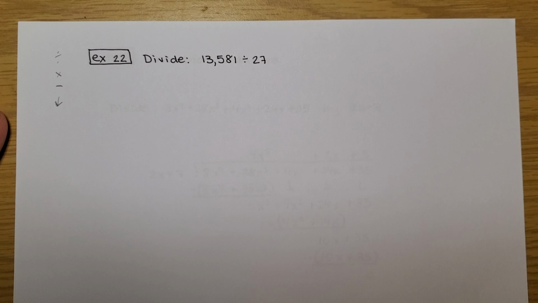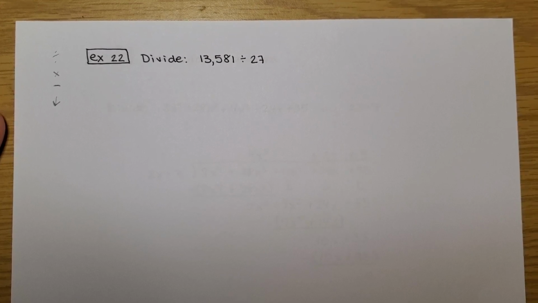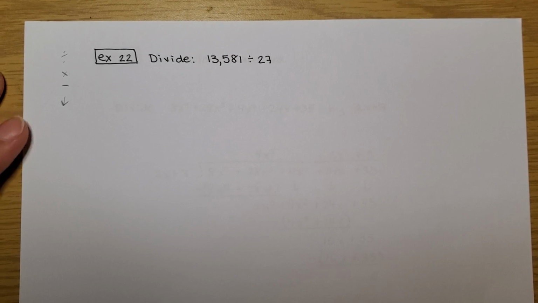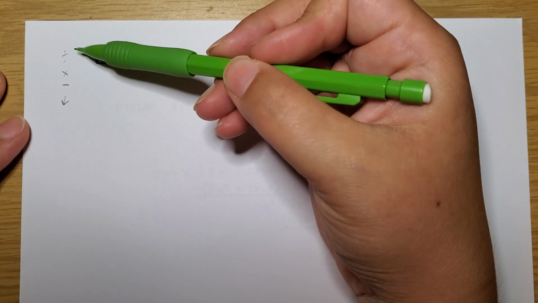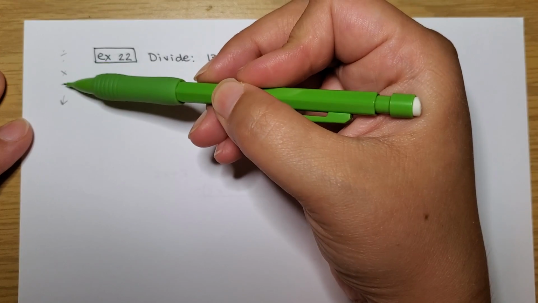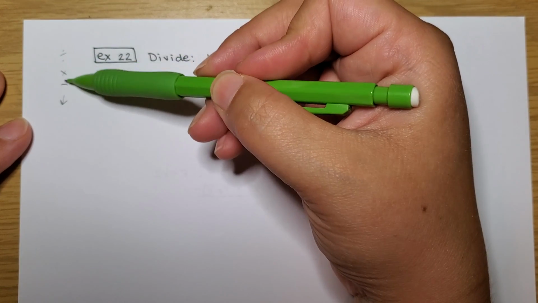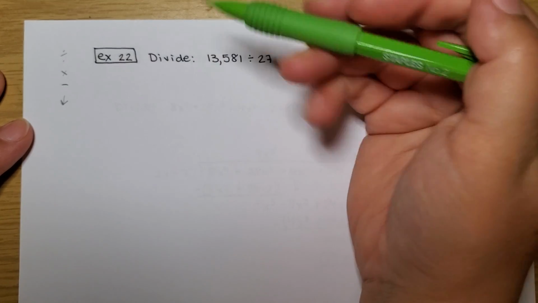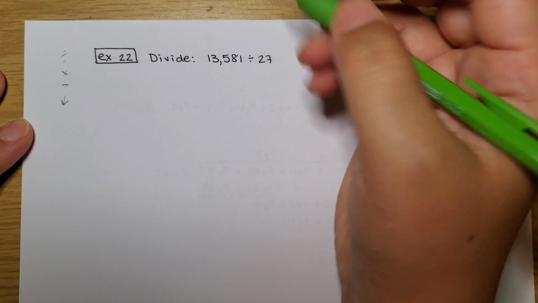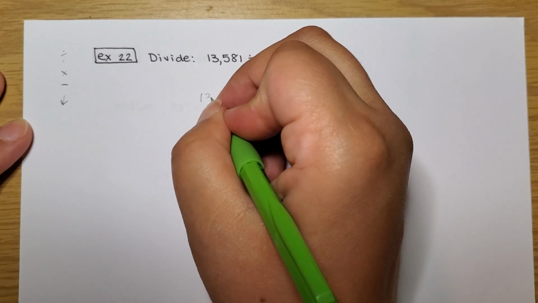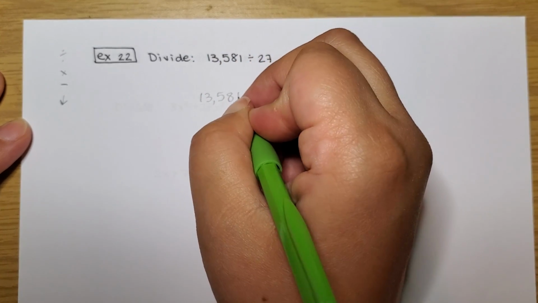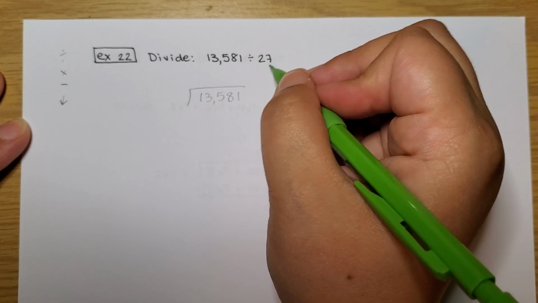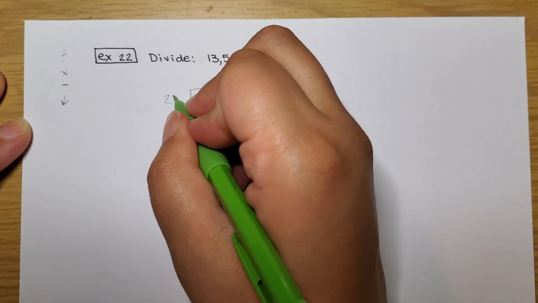Okay. So for example 22, we're going to divide 13,581 by 27. And I've written a little note to myself of the steps of the division algorithm. Divide, multiply, subtract, bring down. This is what we're going to keep repeating as we go through this process. I'm going to start out by writing the 13,581, and that's going to go inside the division box. And then the 27 is going to go on the outside.